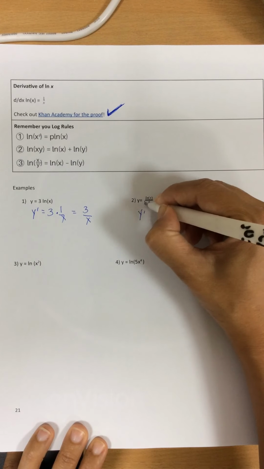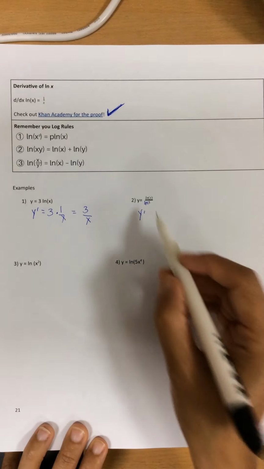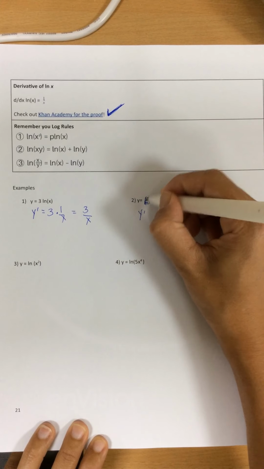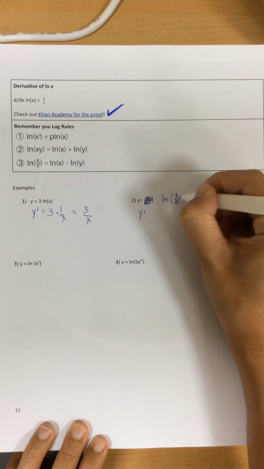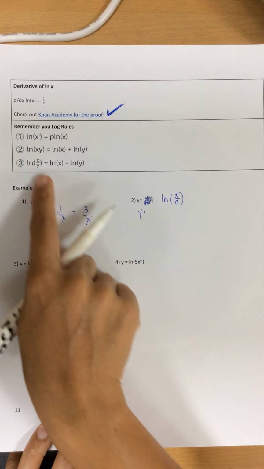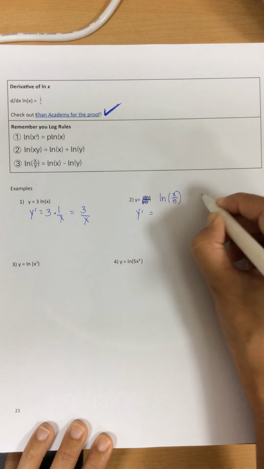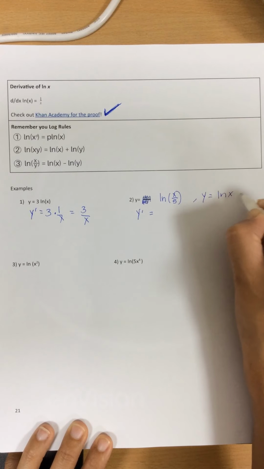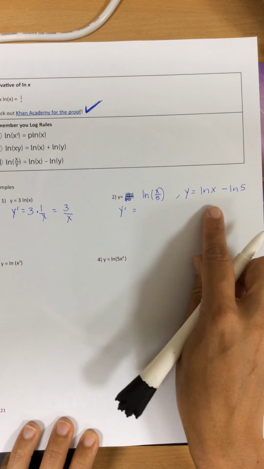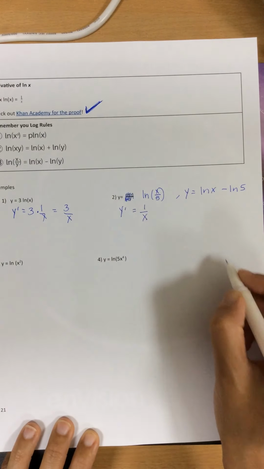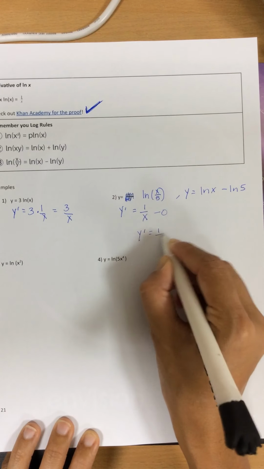So this is supposed to say ln of 5. It's a typo. Add that ln there. So this, no, I'm taking this back. This is supposed to be like this. That's how I wanted to write it, so we can use this rule, okay? So we're going to do it that way. So then y prime would be what? Well, I'm going to rewrite y first as ln of x minus ln of 5. Now I can find y prime. The derivative of ln x is 1 over x. The derivative of ln of 5, that's just a constant, so that's 0. So y prime is 1 over x.